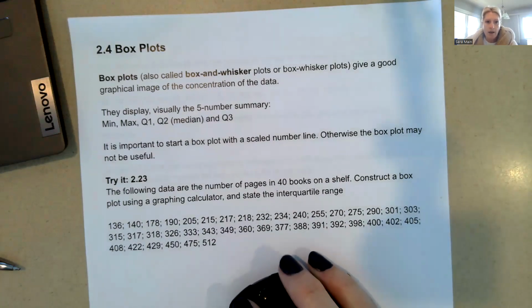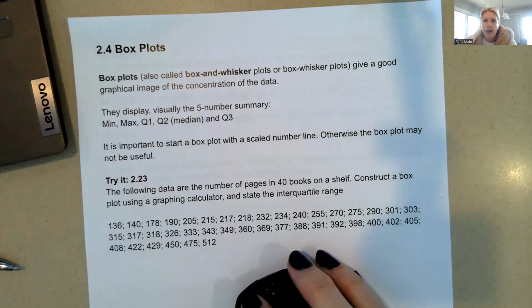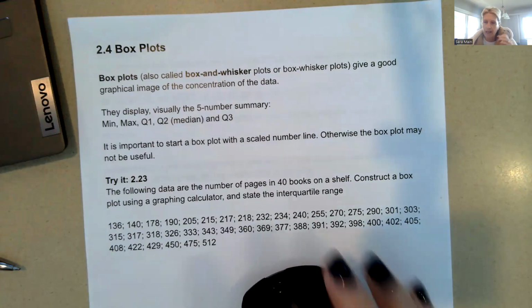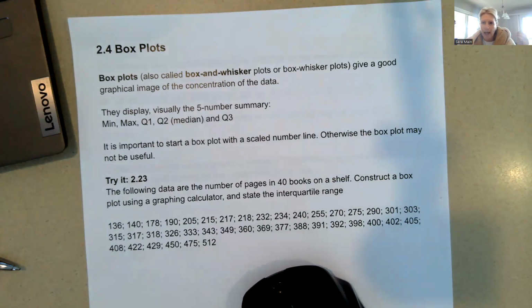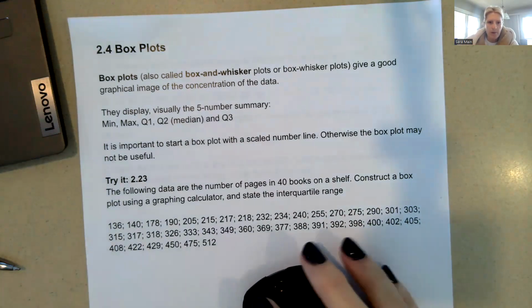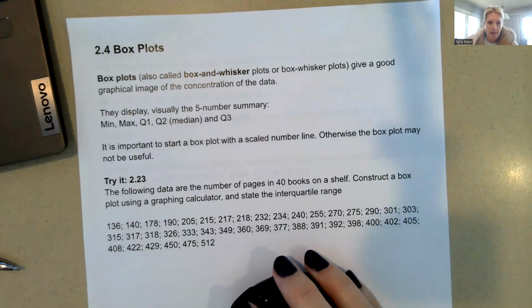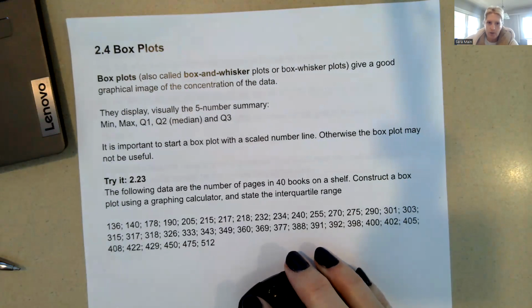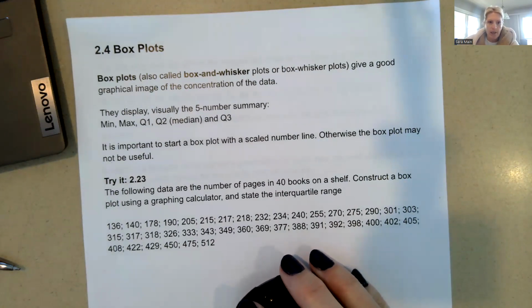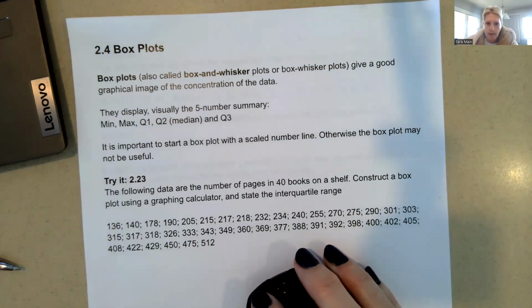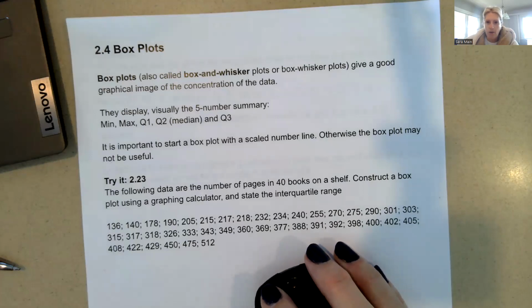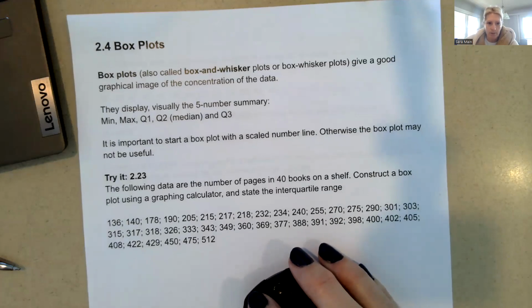So a box plot, also called a box and whisker plot, gives a good graphical image of the concentration of the data. It shows you how the data is spread out, visually where the min and the max are. They display visually the 5-number summary: the min, the max, Q1, Q2, the median, and Q3. It is important to start a box plot with a scaled number line. Otherwise, a box plot may not be useful.